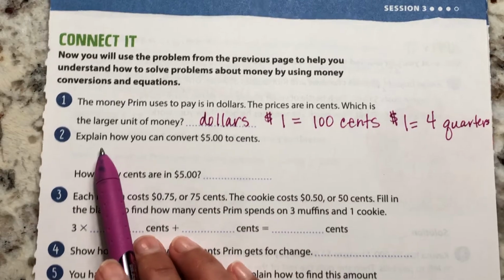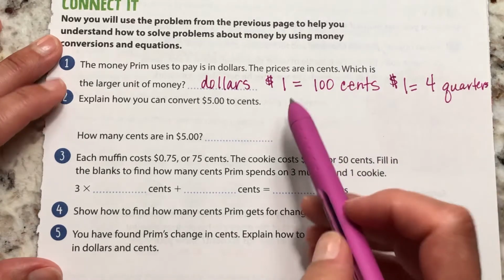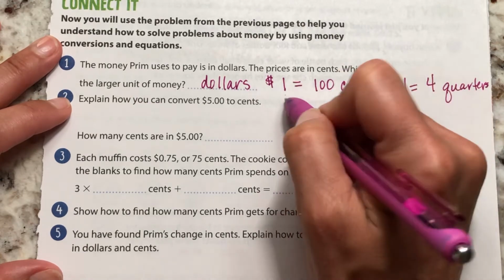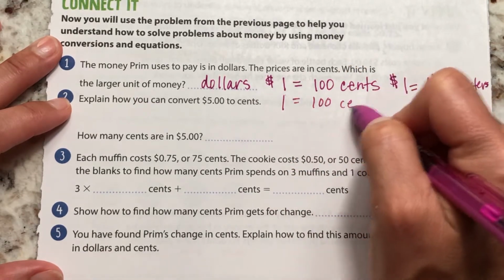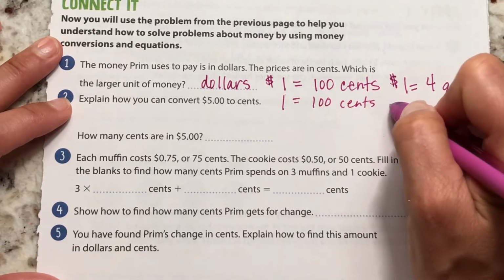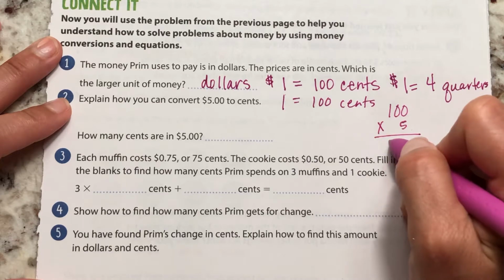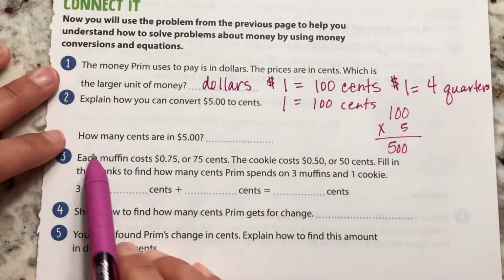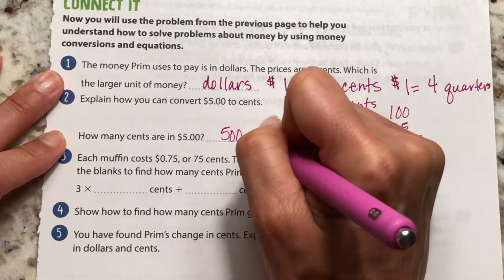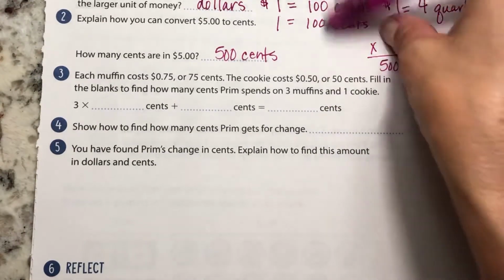And then the next one asks, how do you explain how you can convert $5 into cents? Well, if I know that for every $1 it's 100 cents, I could simply add up the 5 of these, so I keep adding 100 cents 5 times. Or I know that if there's 100 cents per dollar and I have $5, I will have 500 cents. So the number of cents that is in $5 is 500 cents. And that would be 500 pennies, right? 500 little pennies make up $5.